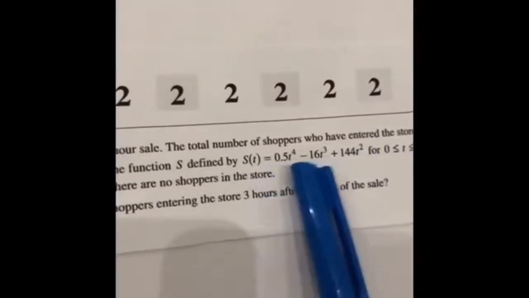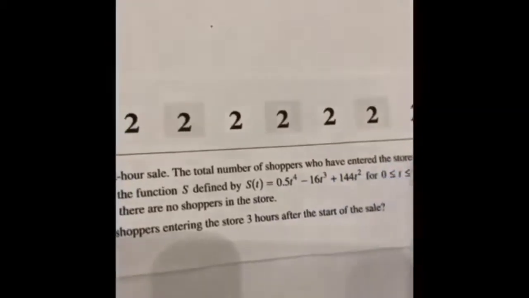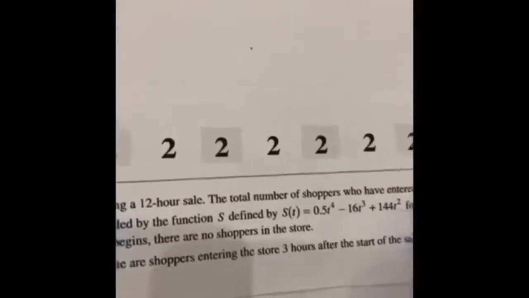At time equals 0, when the sale begins, there are no shoppers in the store. So the question: at what rate are shoppers entering the store 3 hours after the start of the sale? To answer this question, first you have to get the derivative of this function, and then substitute for t by 3. Then we can solve it.